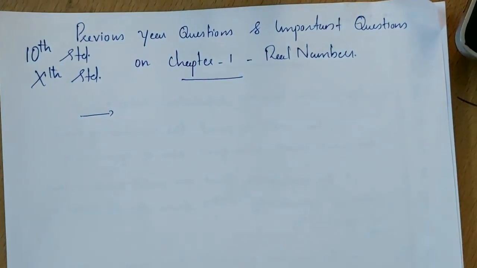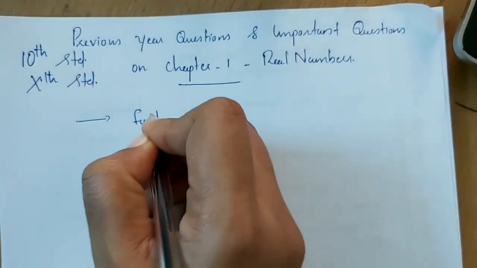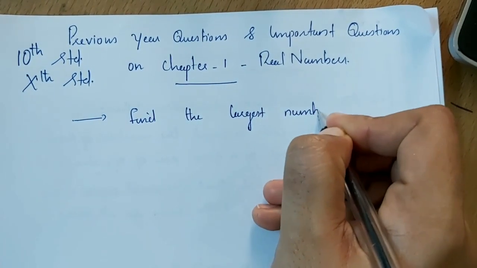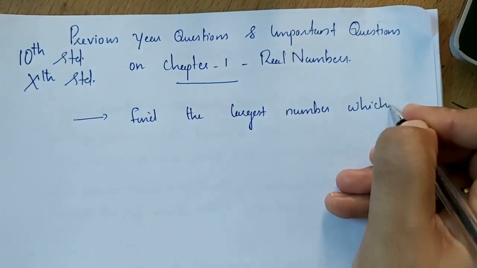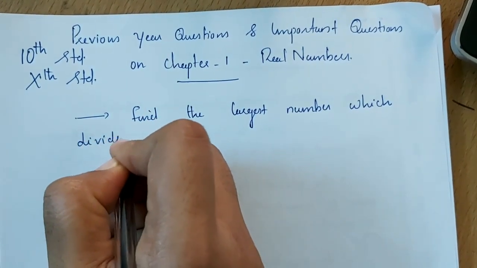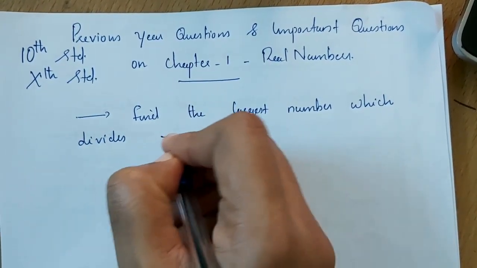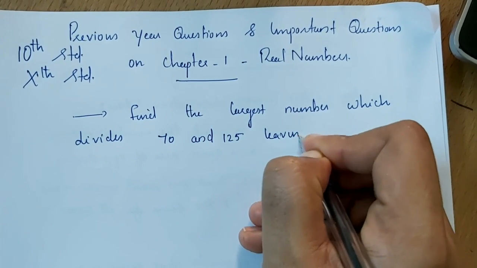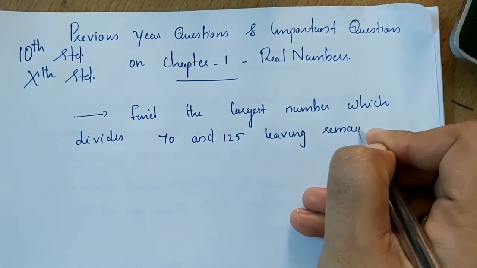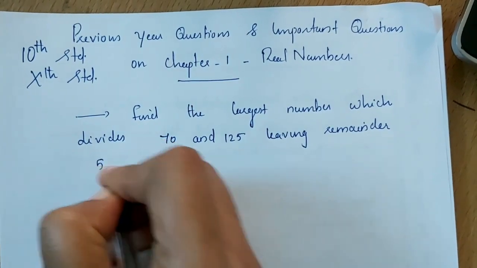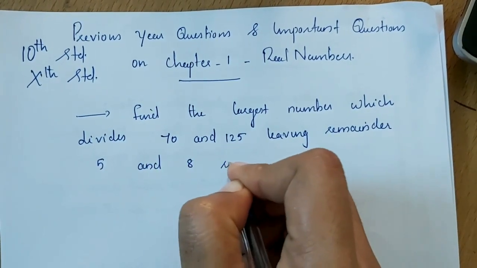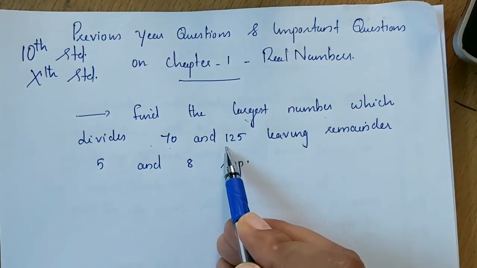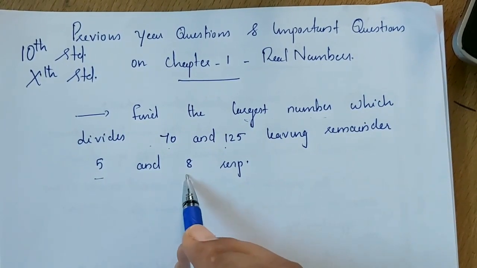First question, find the largest number which divides 70 and 125, leaving remainder 5 and 8 respectively.